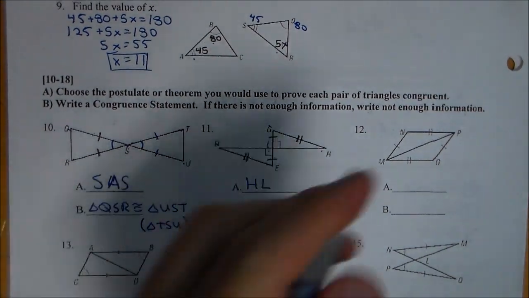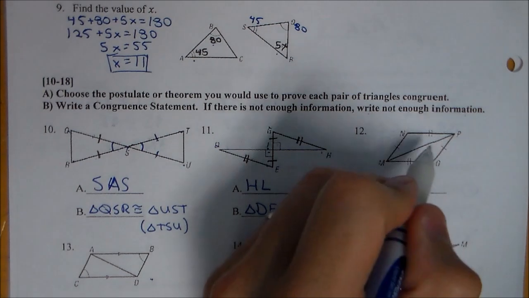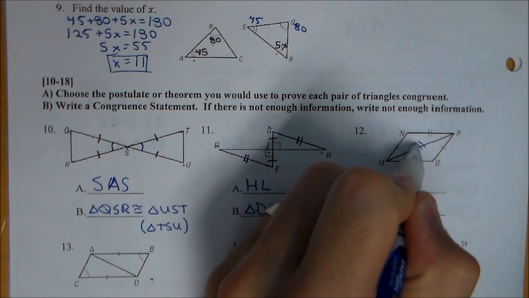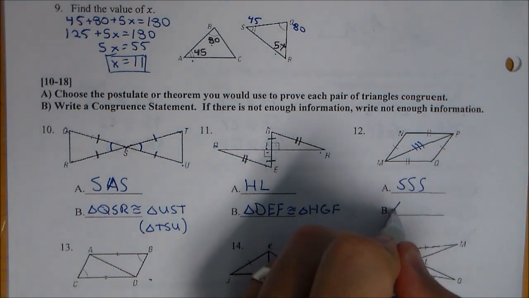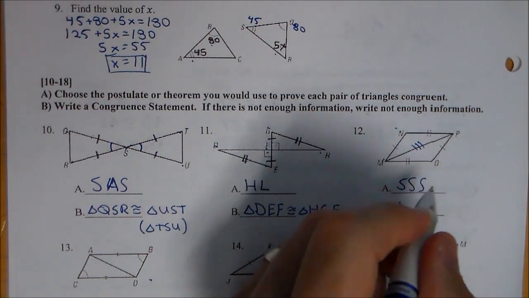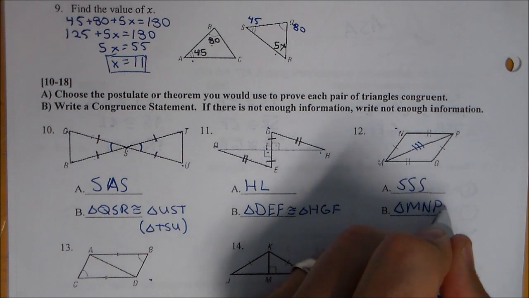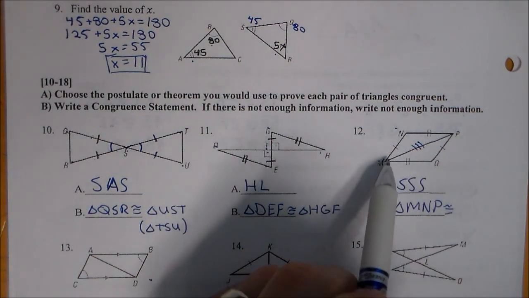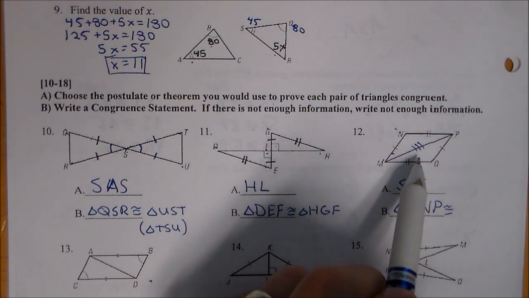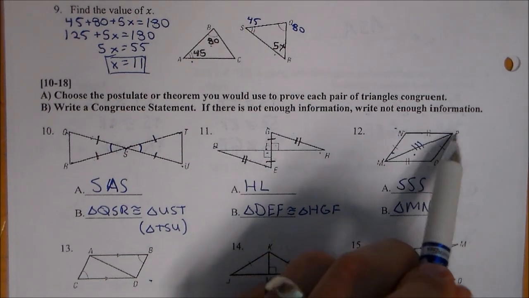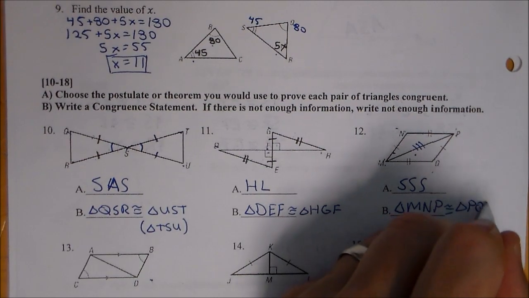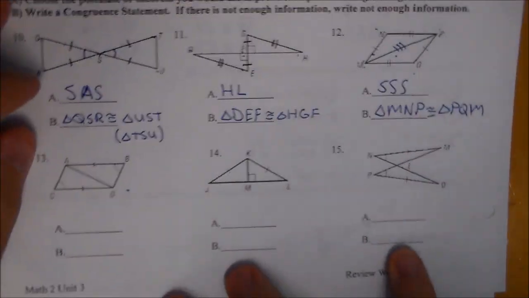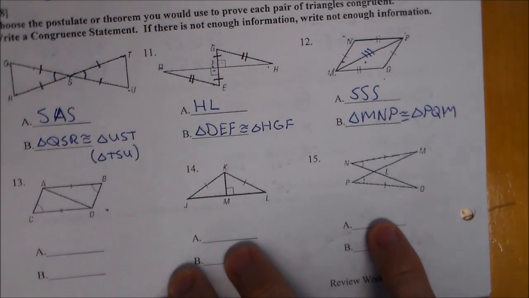For number 12, we have two sets of sides, another set of sides, and the reflexive property gives us the third set. So we have side, side, side, and we're going to go triangle MNP. Be careful naming the next one. So we went down the single line, double line, triple line. So MNP, so we're going to go PQM.